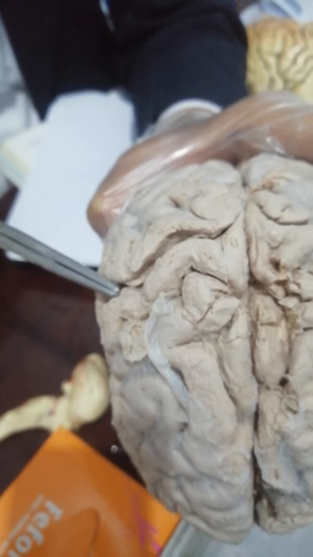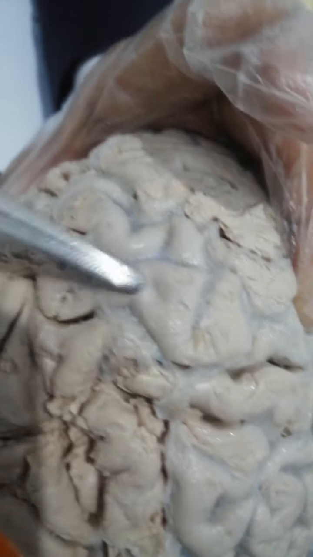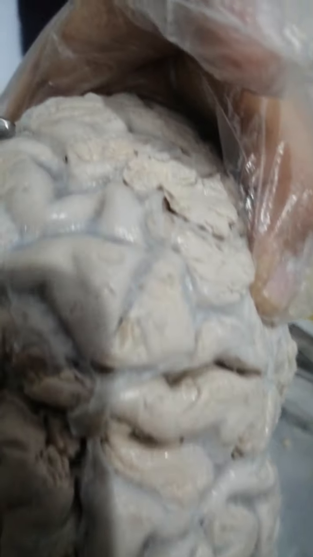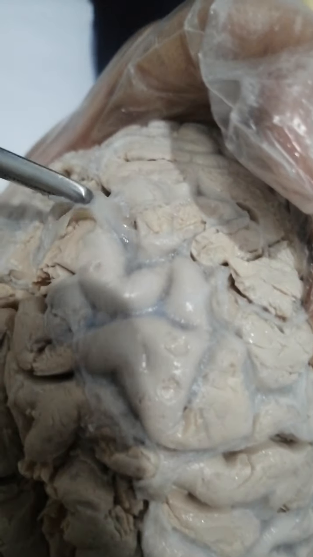Look, over here we have removed it. You can see the gray matter, and over here it is present. Over here it is present. This thin membrane is the pia mater, which is in close contact with the brain tissue. Alright.